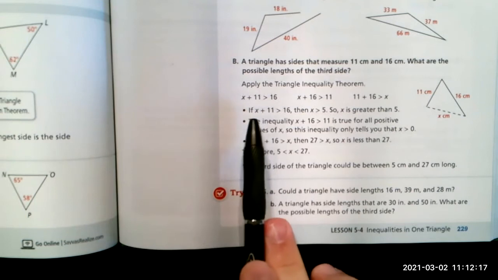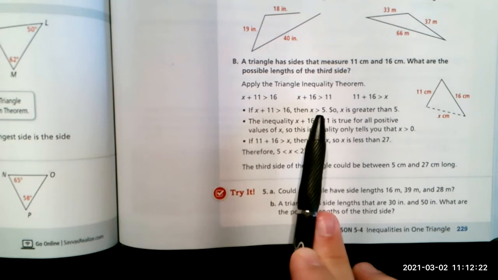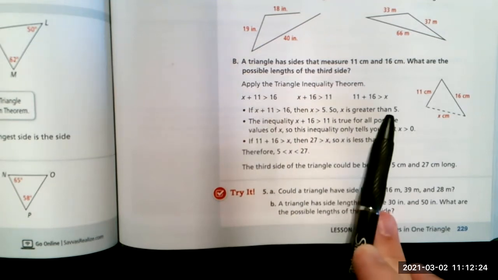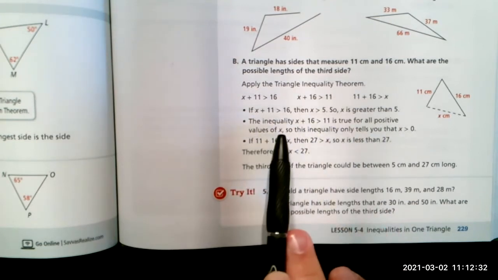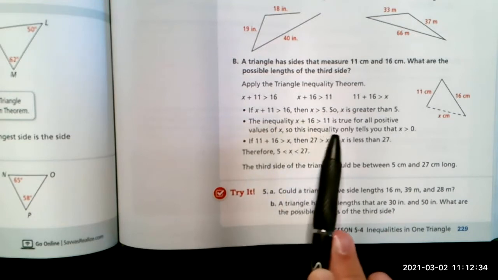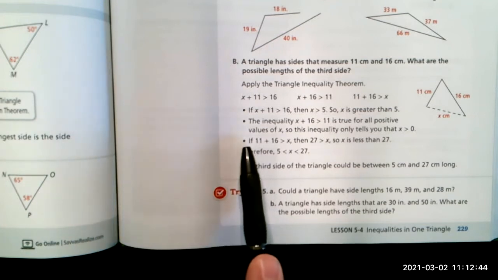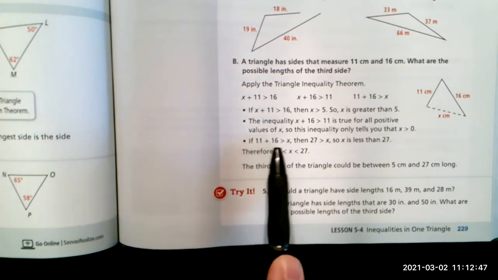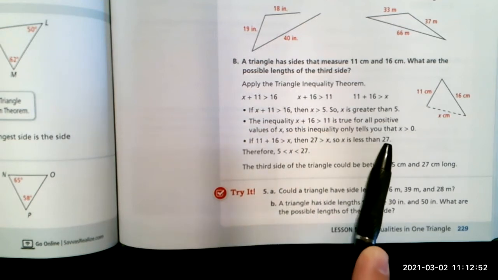So let's look through here and see what it's saying. If x plus 11 is greater than 16, then x is greater than 5. So we just know that that side length has to be greater than 5. The inequality x plus 16 is greater than 11 is true for all positive values of x. So this inequality only tells you that x is greater than 0, which any distance has to be. You can't have a negative distance. And then finally, that third inequality: if 11 plus 16 is greater than x, then 27 has to be greater than x. So x has to be less than 27.